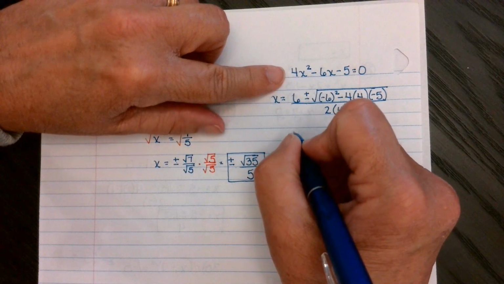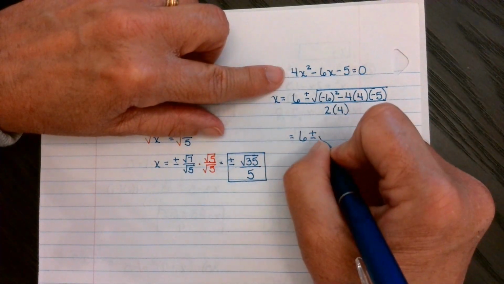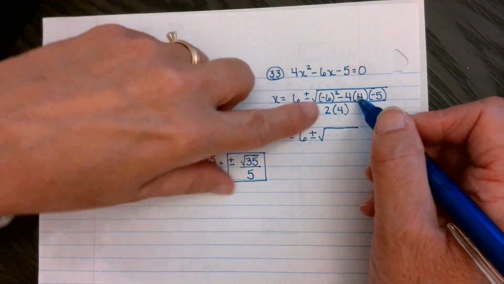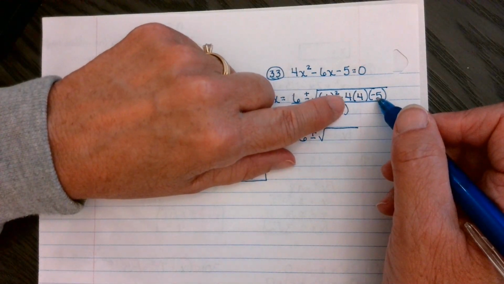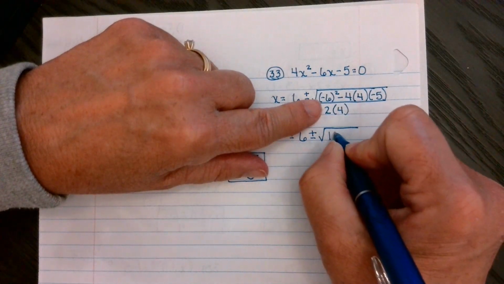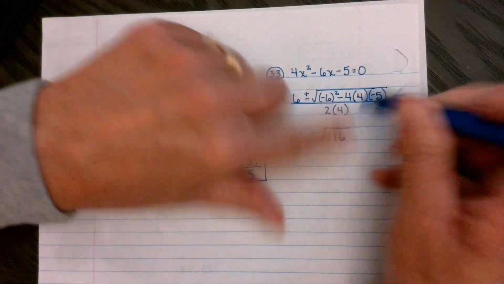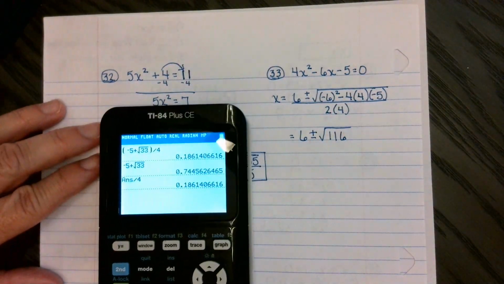Now I'm going to get 6 plus or minus. Okay, when you do this, this gives us 36. This here is going to give us 80. So 36 plus 80 is going to give us 116. But you don't have to know that, okay? Your calculator is going to do that for you.